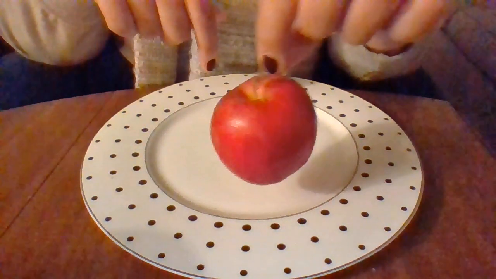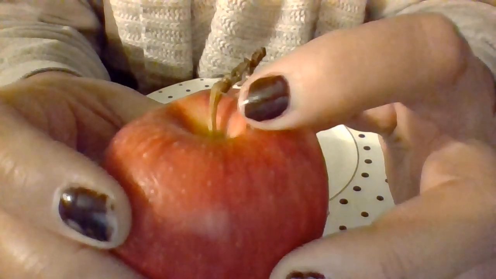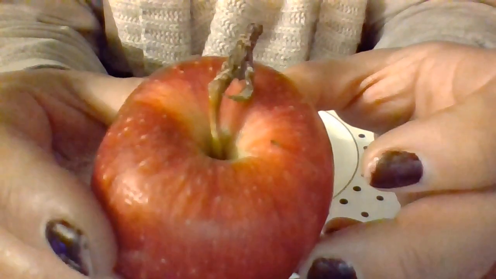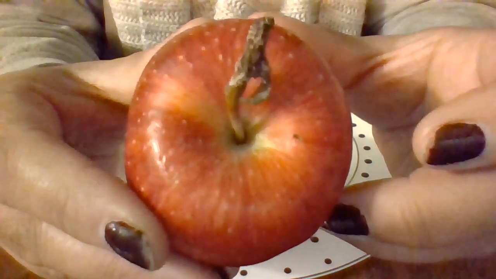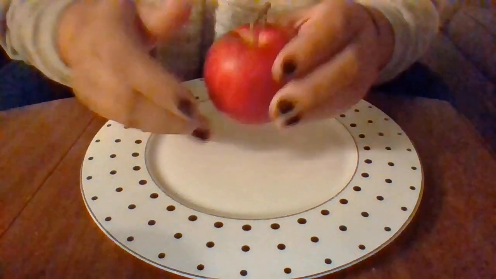It is the stem that connects onto the branches. I wonder if you can even see really close here that there's a little leaf that's still there. Can you see that little green leaf? So this is the part that connected to the apple tree.